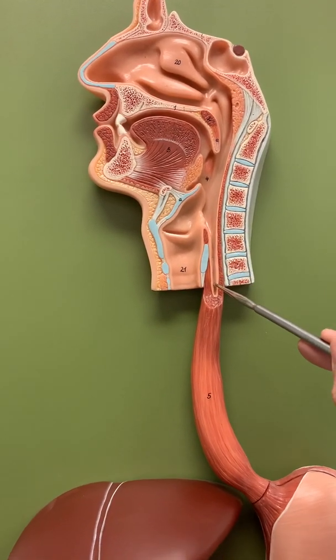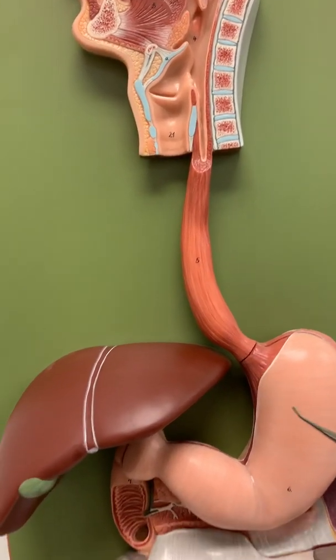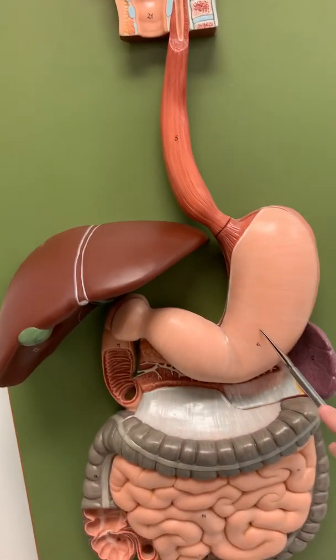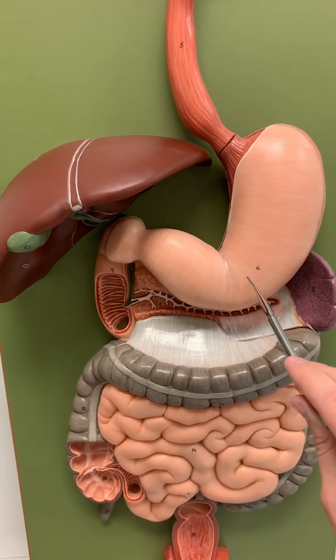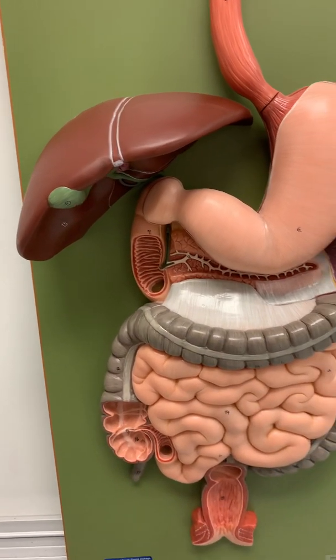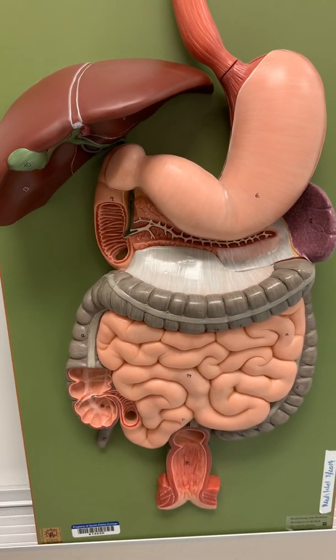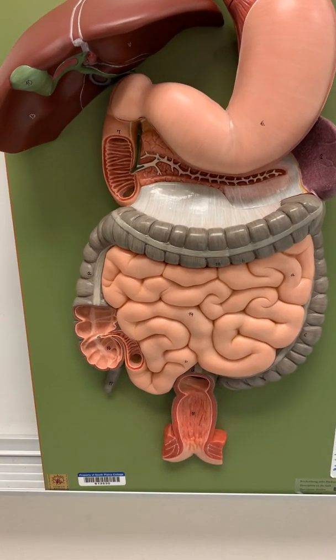That's going to continue down through the esophagus, this muscular tube, till we get to the stomach. From the stomach, it's going to stay there a couple hours, mixed with your stomach acid, and then it's going to go to your intestines. Your small intestine is where the main process of digestion is taking place. So the enzymes are breaking apart the chemical bonds.